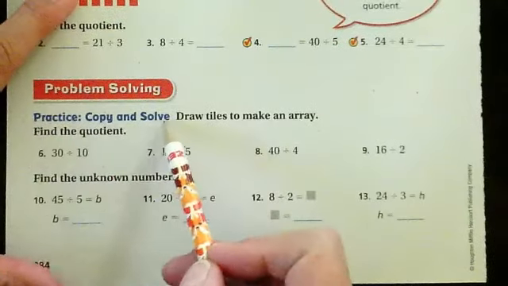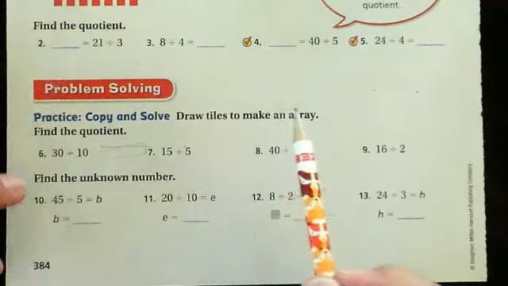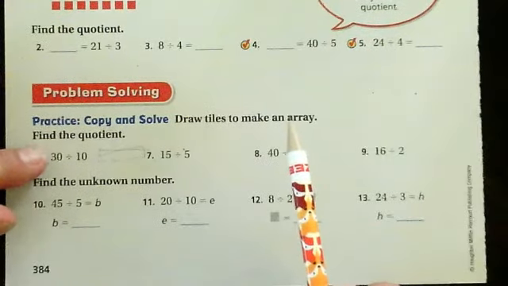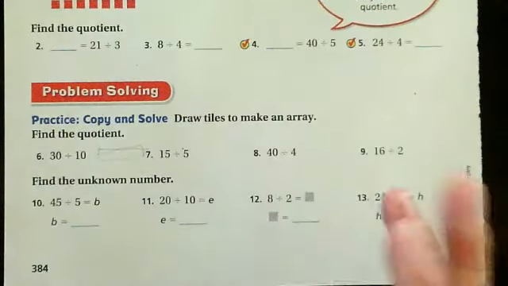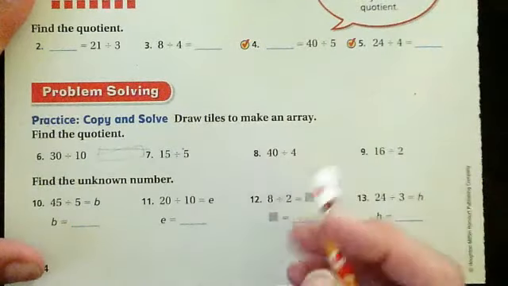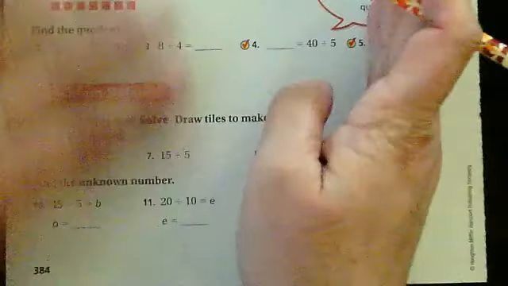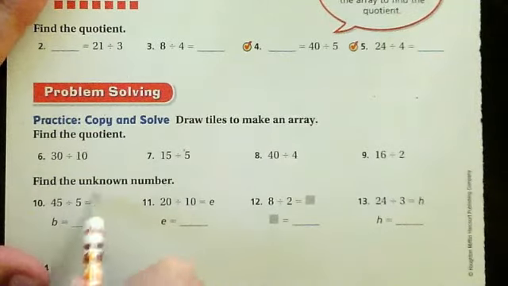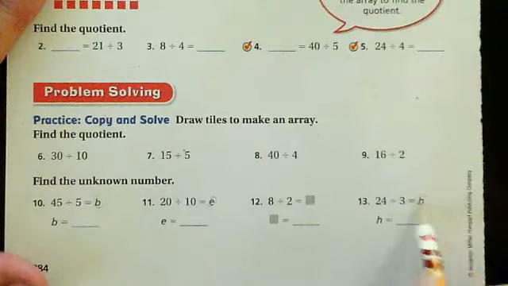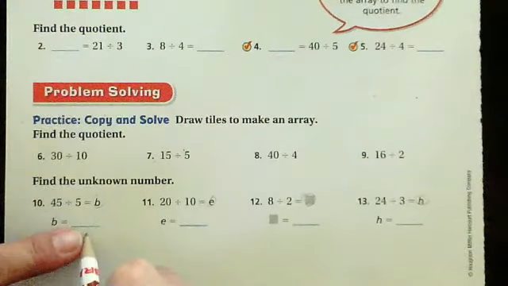On this one, it says copy and solve, and then you have a little box right here next to it. You actually need to copy these over onto paper and complete them, and then write your answer in, just so that you know you're getting the correct answer. It says draw tiles to make an array and then find the quotient. So you need to draw the array on your paper and then write in your answer. And then find the unknown number. On this one, they've used a letter on each one, or a box, but they're asking you to find the quotient. And then down here is where you'll write your answer.